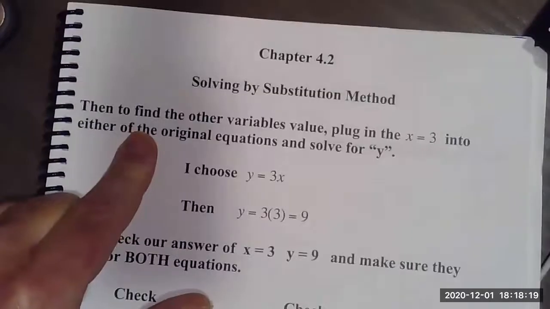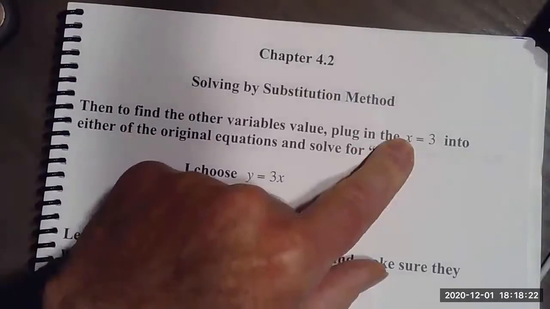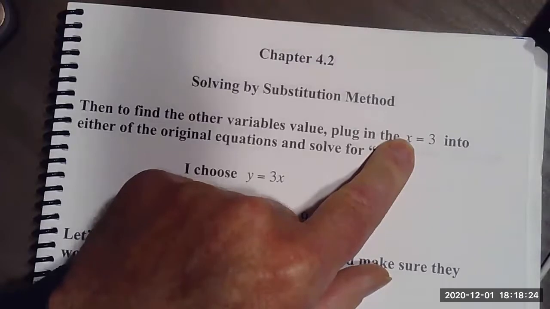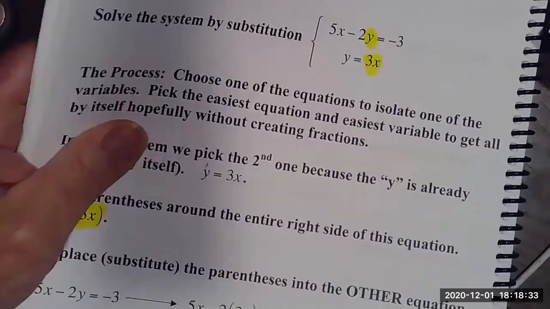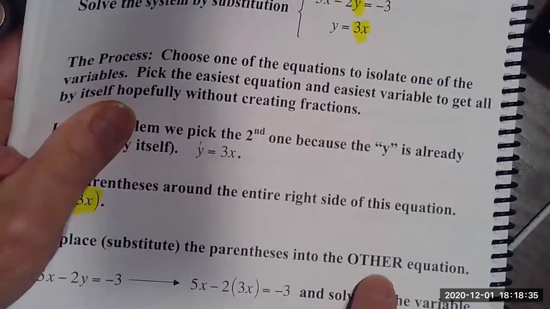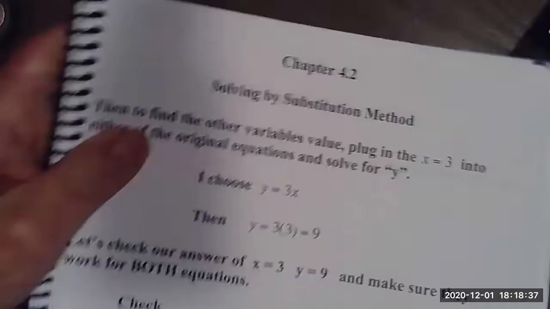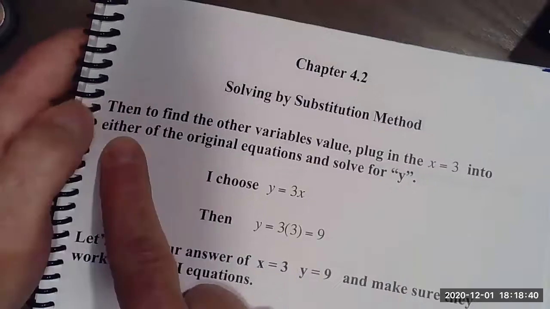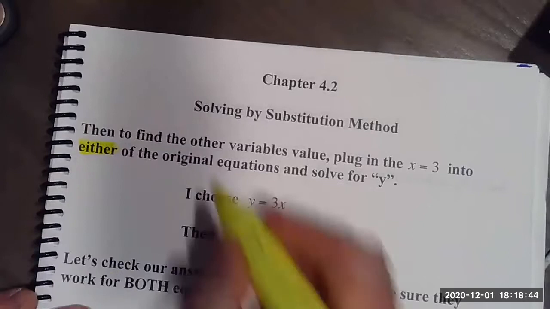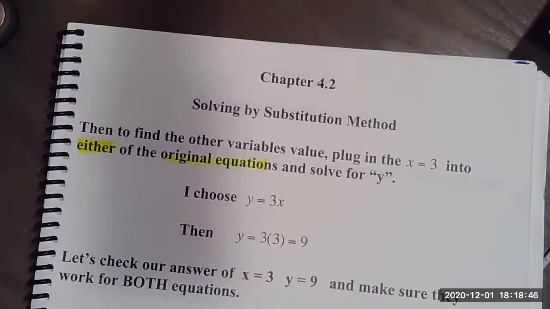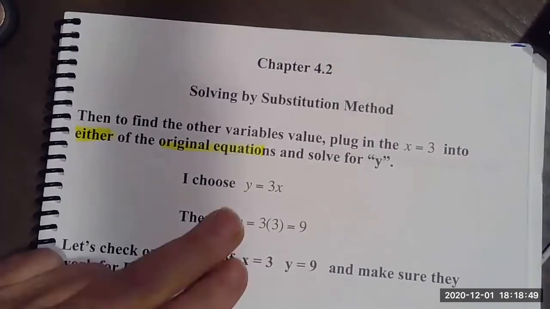Find the other variable value. You're going to plug in, in this case, 3 into x. And it doesn't matter which equation in the second step. First of all, I had one, then I plug it into the other. Here it says plug something into either original. Doesn't matter, pick something. Okay, so I'm choosing this one.